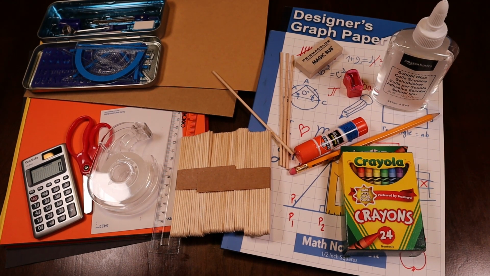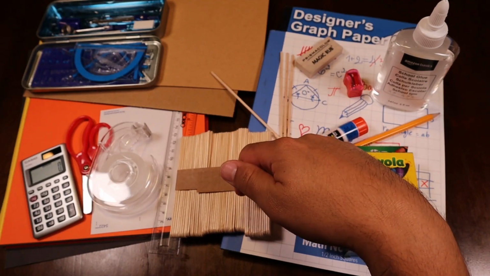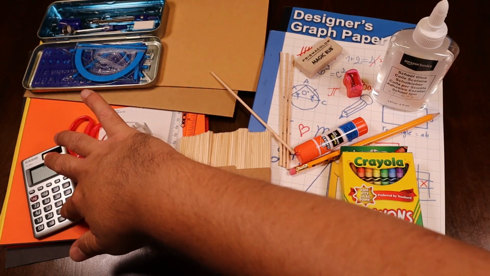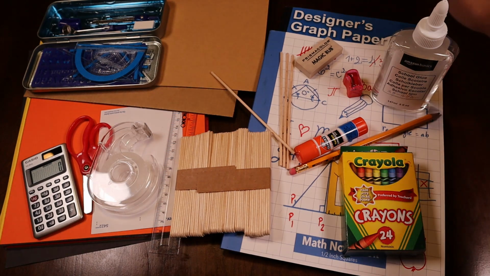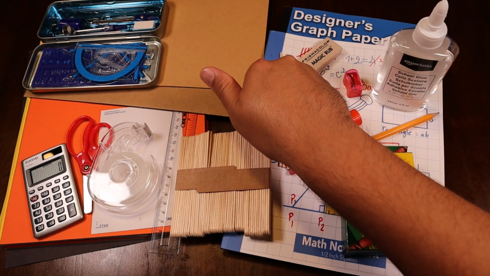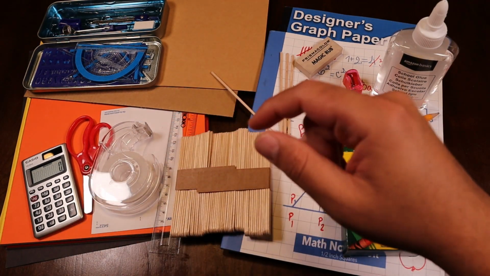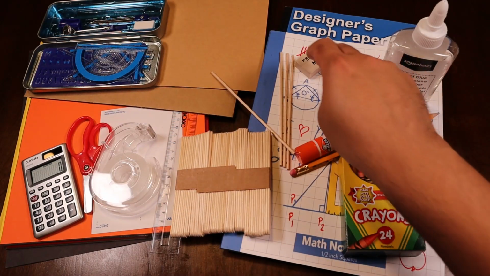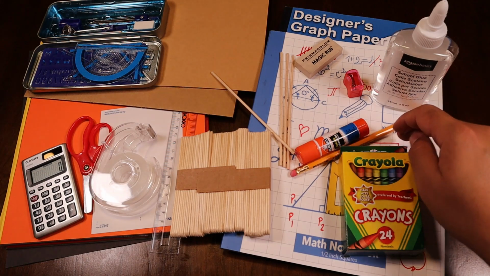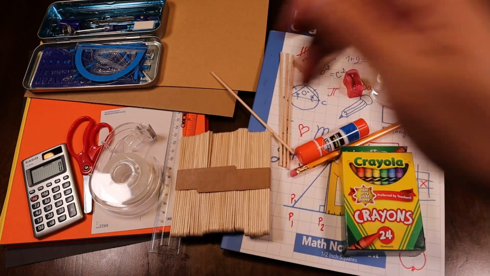In this activity, these are some of the materials you might use. So you have wooden dowel rods, craft sticks, colored construction paper, a calculator, blueprint paper here, a geometry set, a math notebook, clear glue, tape, scissors, eraser, sharpener, glue stick, pencil, crayons, sticky labels, and a ruler.